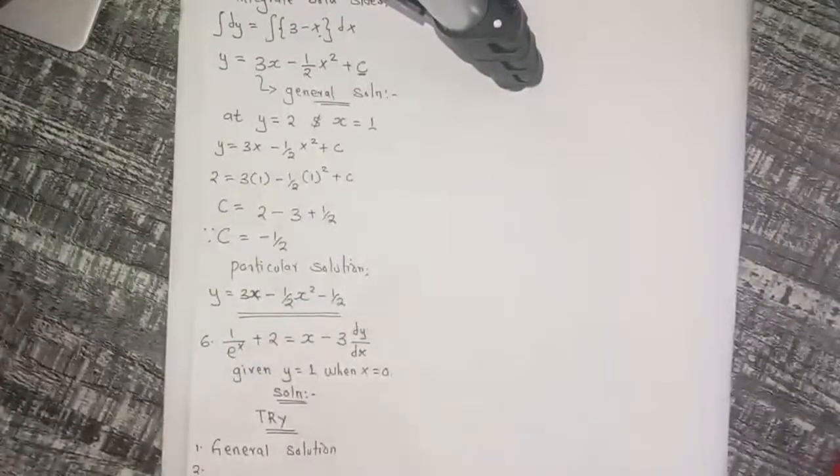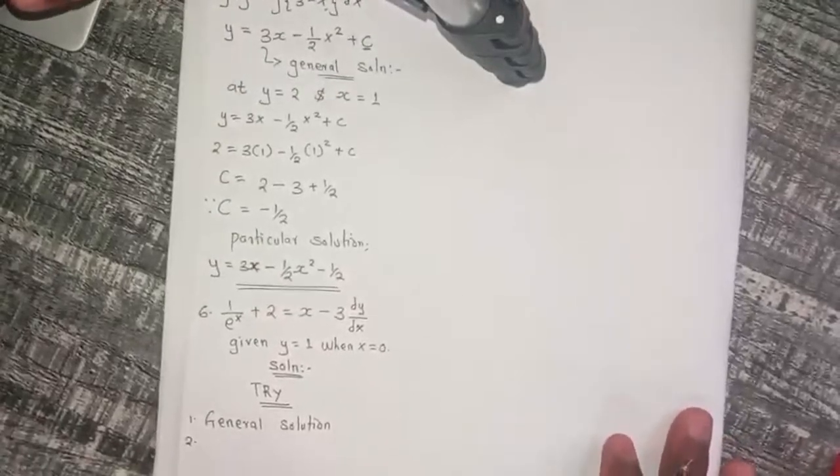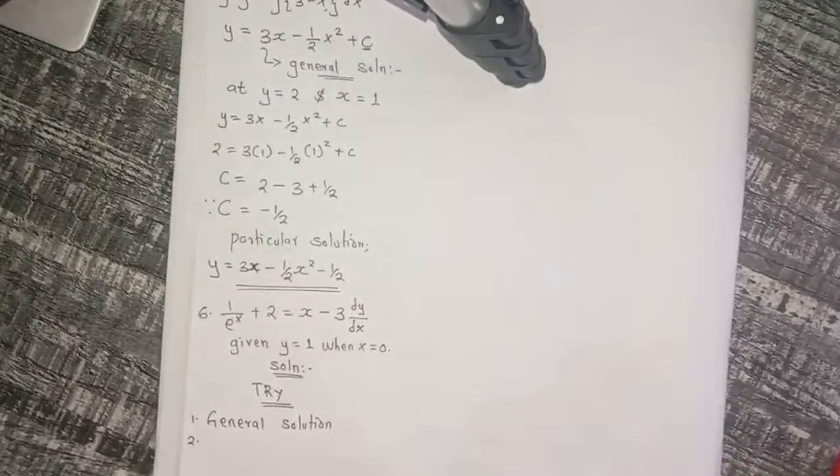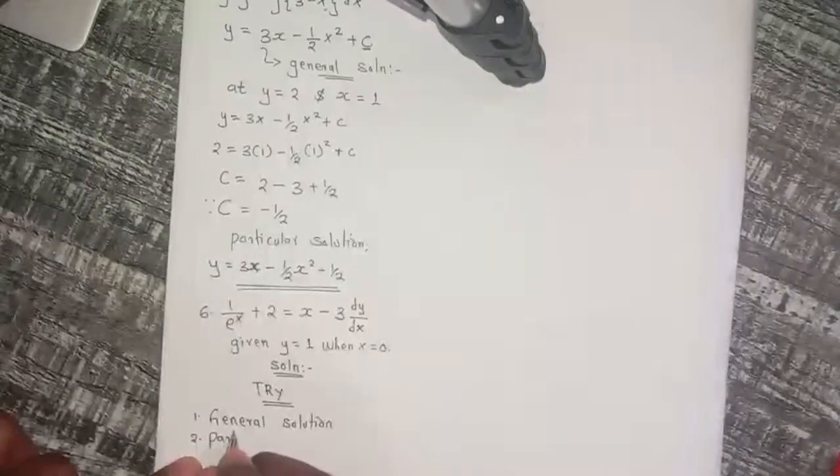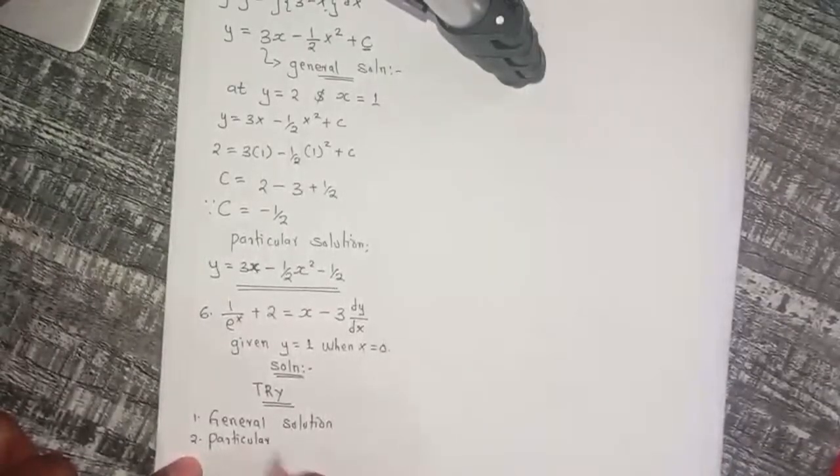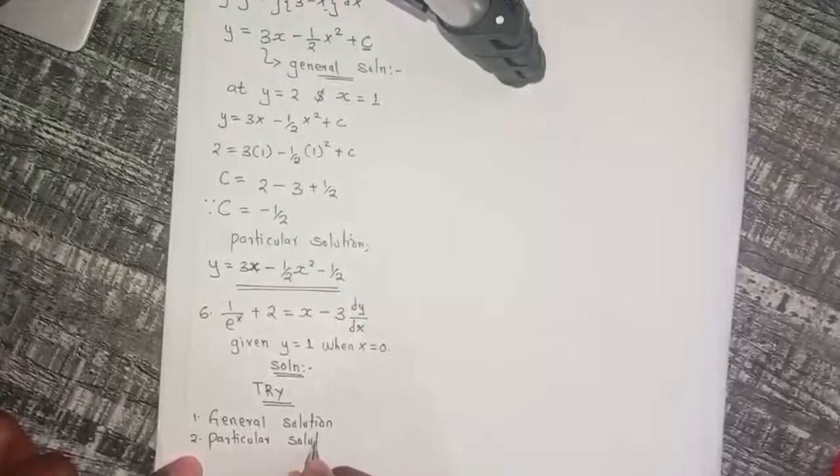Then 2, you try and get the particular solution.